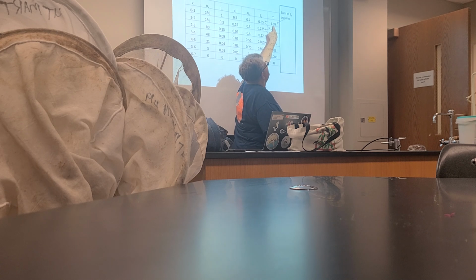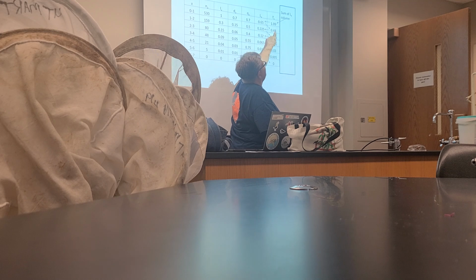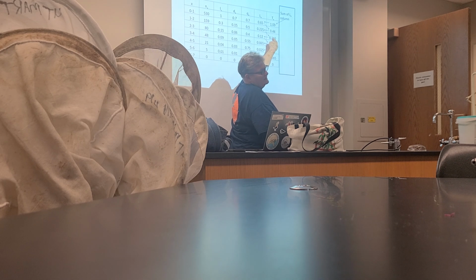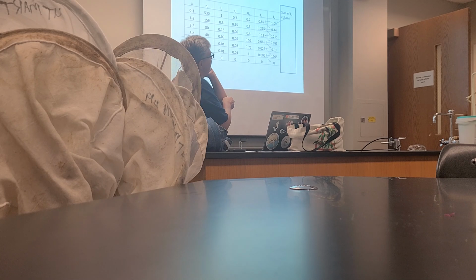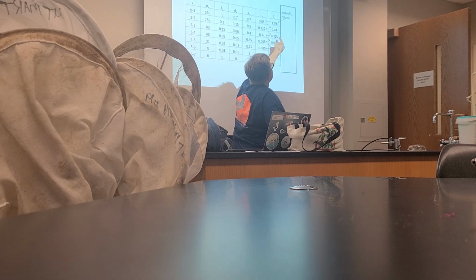All right. From here, what you need to do is make sure you're following these arrows. You're going to take 1.09 and subtract 0.65, and that gives you this number. Then you take 0.44 minus 0.225, and that gives you this number. Then 0.215 minus 0.12, and that gives you this number.